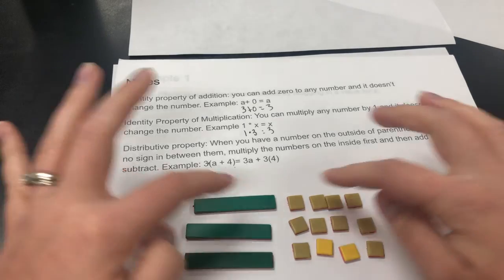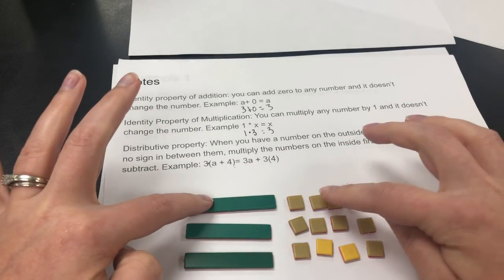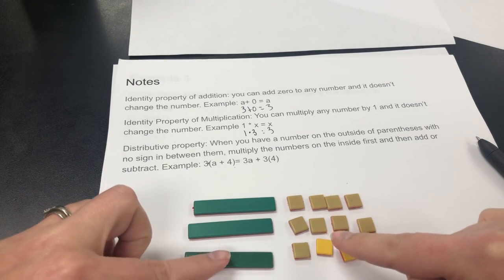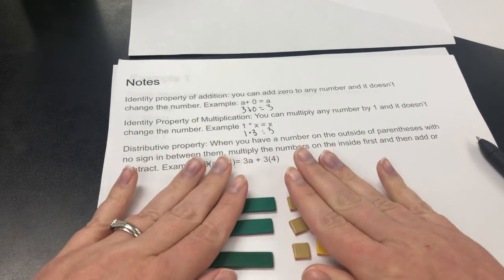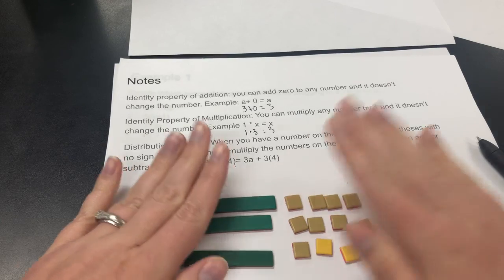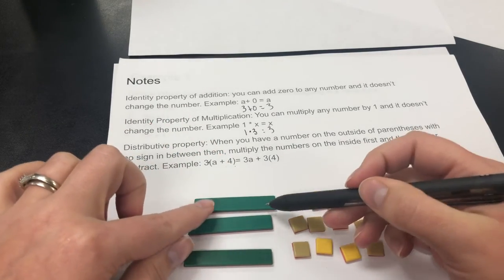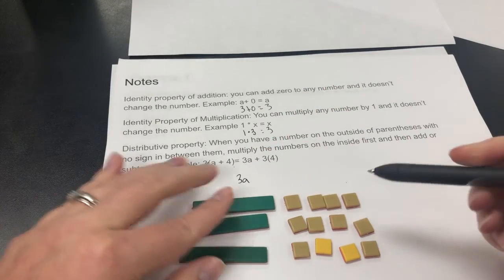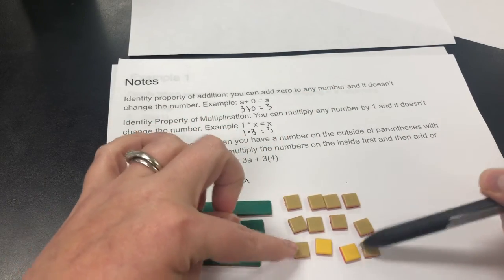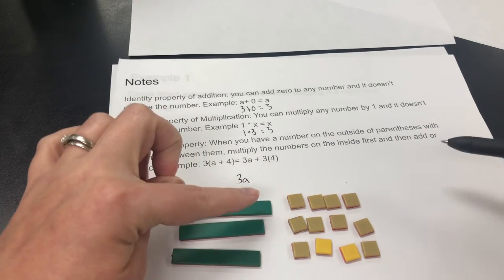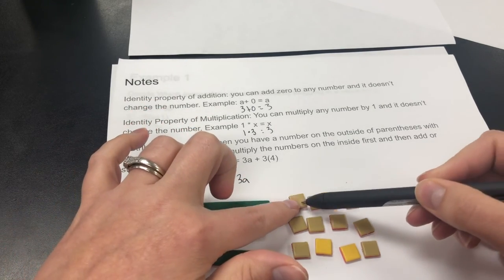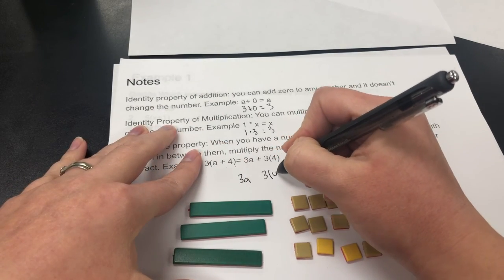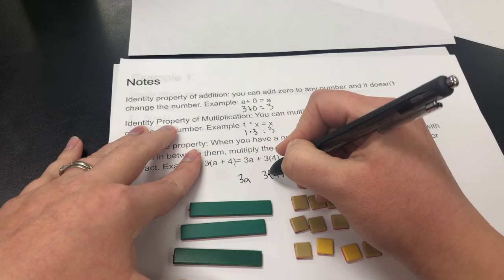Okay, so now I do have 1A plus 4, 2A plus 4, and 3A plus 4. If I looked at these individually, I could say, how many A's do I have? Well, I have 3 A's. How many 4s do I have? How many groups of 4 do I have? I have 1, 2, 3. So 3 groups of 4, or 3 times 4.